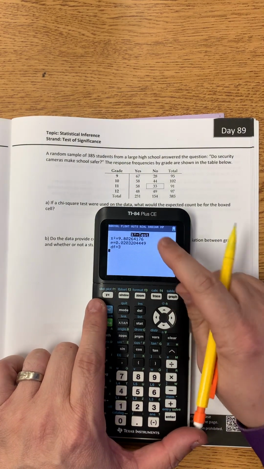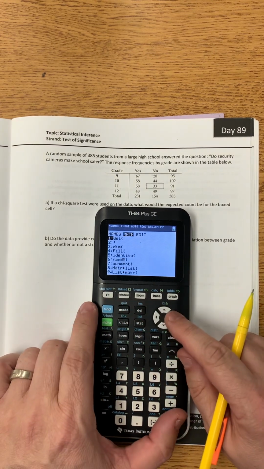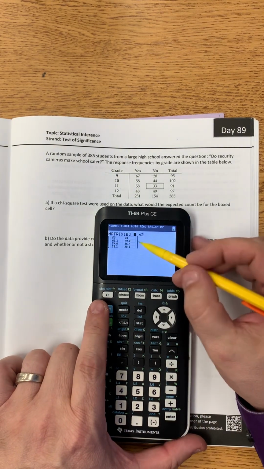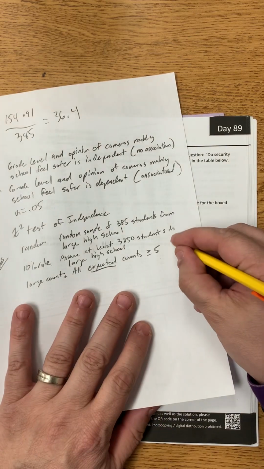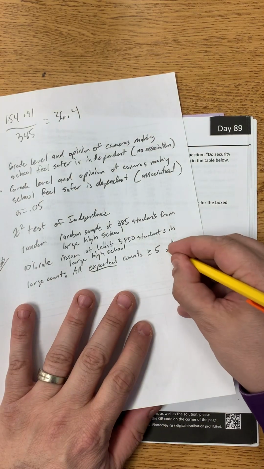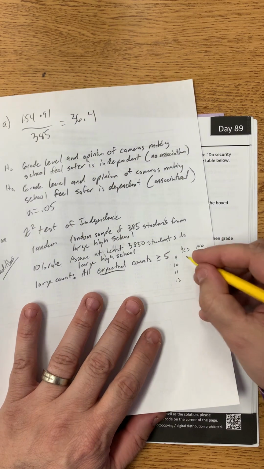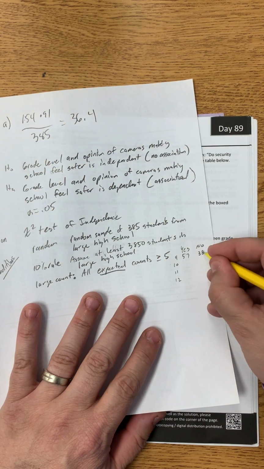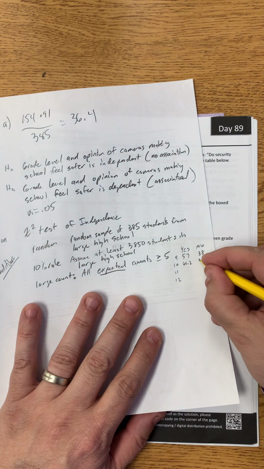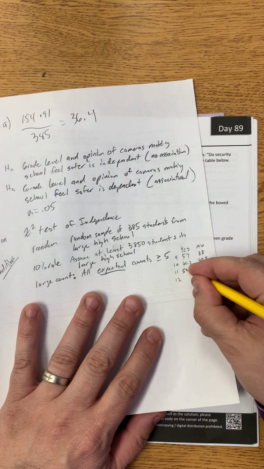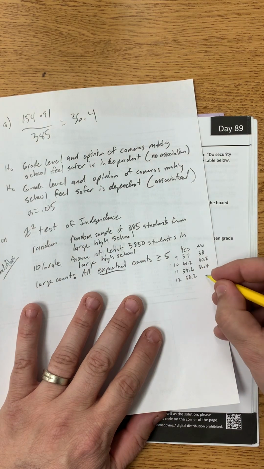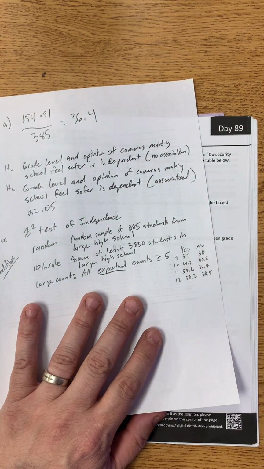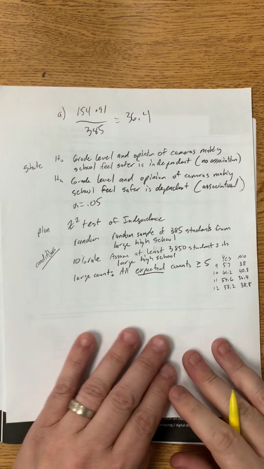But now what we're going to do is go back to second matrix, go to edit matrix B, and there are our expected counts. So all expected counts were greater than or equal to 5. We had yes and no, and then 9, 10, 11, and 12, and then all these numbers. Don't round these to whole numbers. The expected counts can be decimals. They will be upset if you round them.